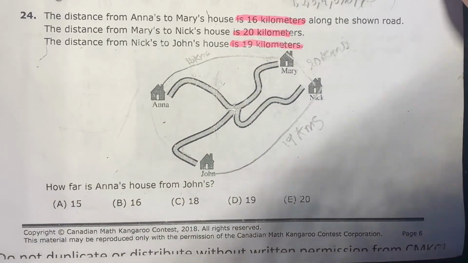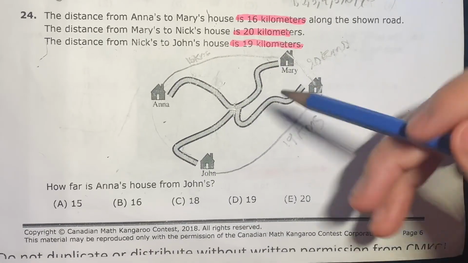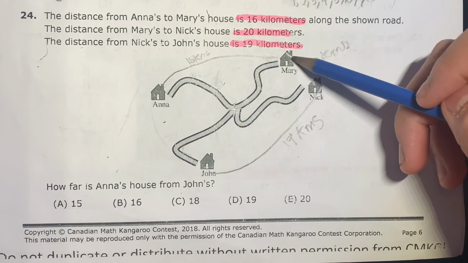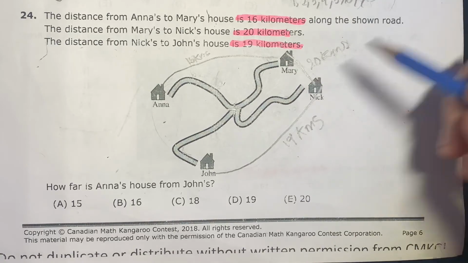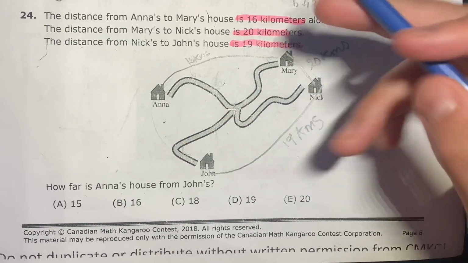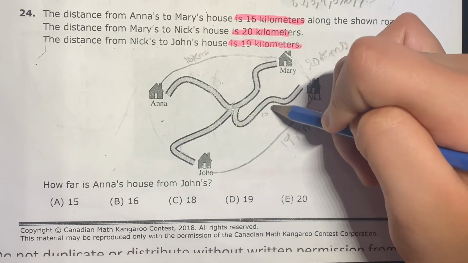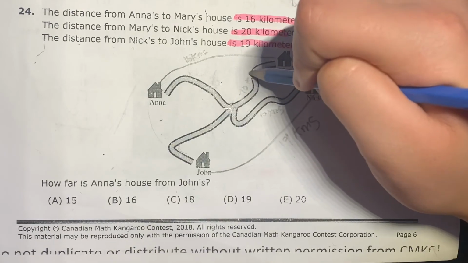So first of all, let's start with Nick's house, okay? Mary's and Nick's is 20 kilometers. It's not this way, by the way. She's not going to walk right here. There are roads here that come here. So 20 kilometers for both roads. If you divide it by 2, it's going to be 10. So Nick's road here is 10 kilometers, and Mary's is 10 kilometers too.